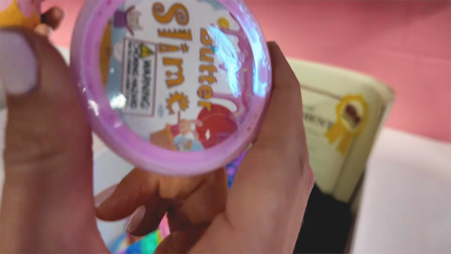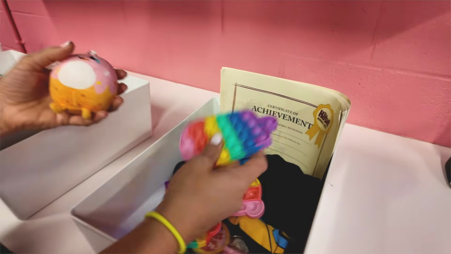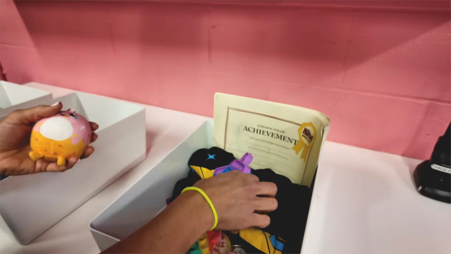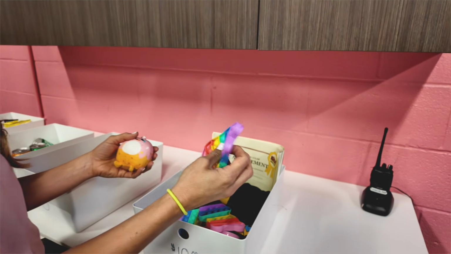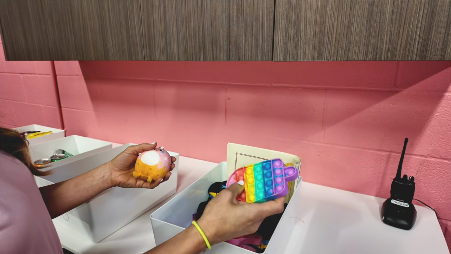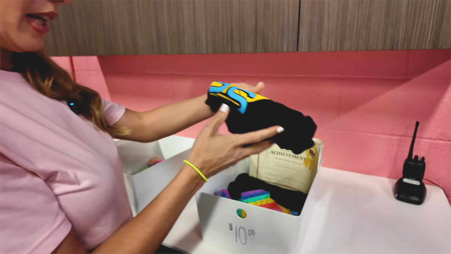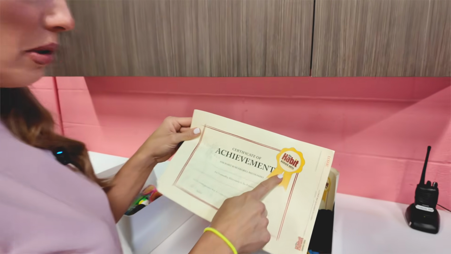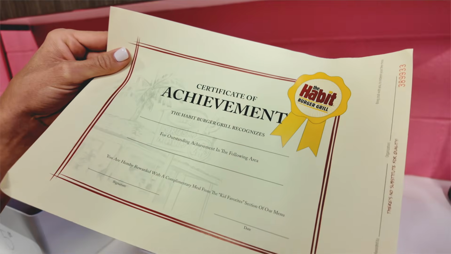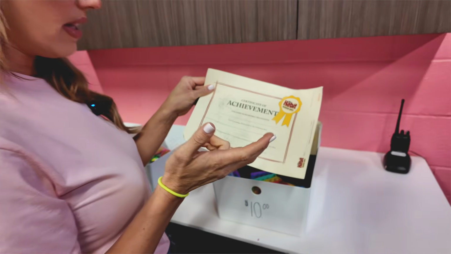Some slime packets. Oh, that's risky. These are not very popular, so I don't know. These are those little pop-it things. Some merch, like a shirt. And then these are pretty cool. There's a place around where we live called The Habit, and they gave us a bunch of certificates of achievement.